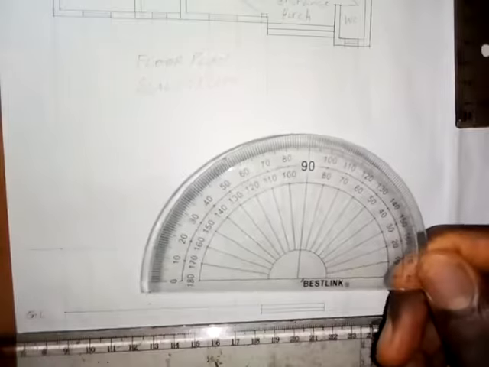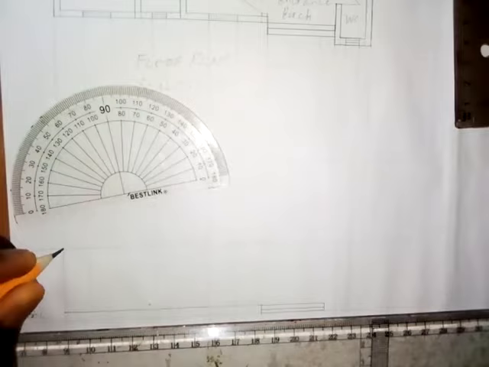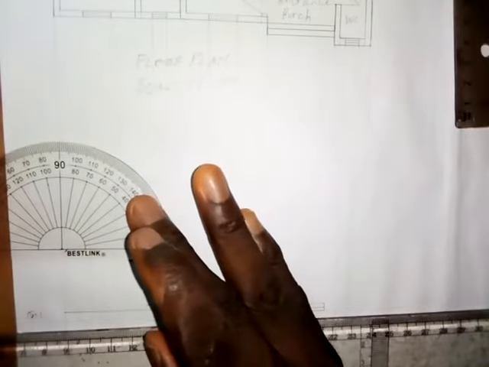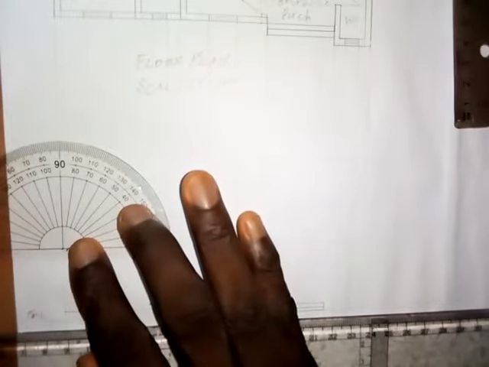After drawing this horizontal line, after we have taken 31 millimeters from here to here, we are now going to take the pitch angle. The pitch angle is 35 degrees. So you take your protractor and put it at this point here, and take a measurement of 35 degrees.